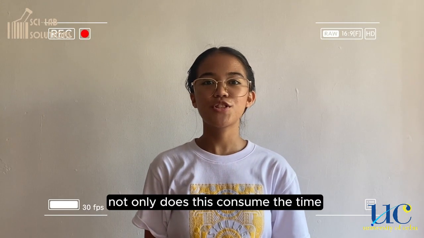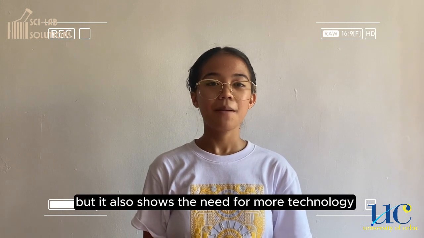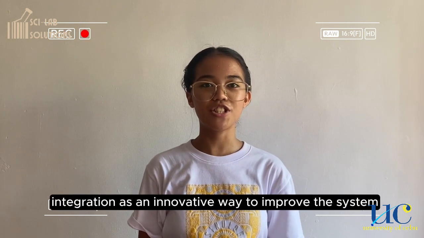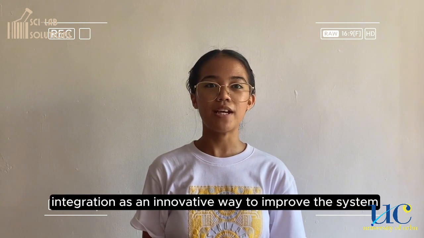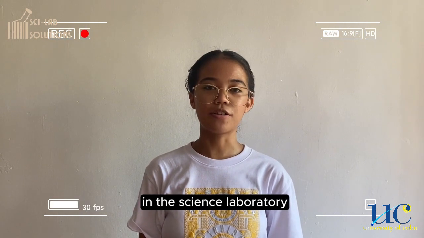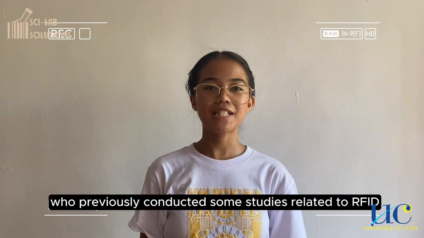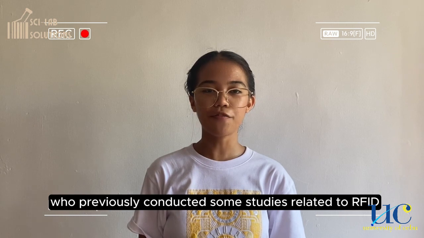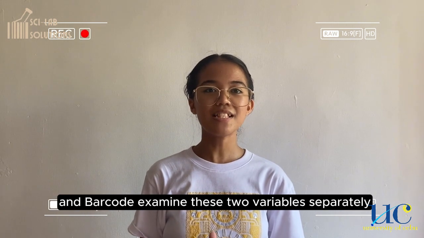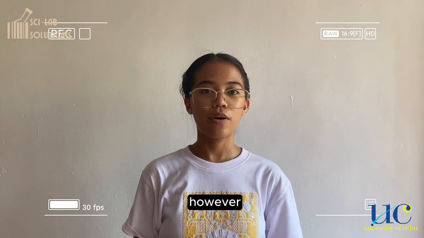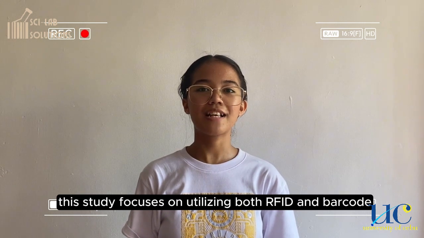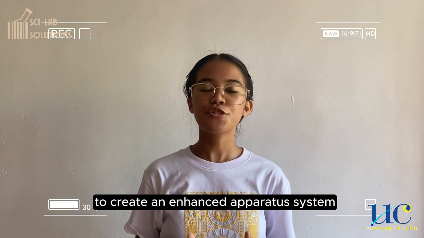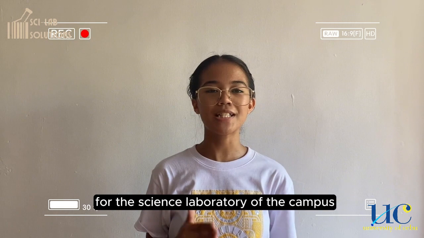Not only does this consume the time students spend borrowing, but it also shows the need for more technology integration as an innovative way to improve the system in the science laboratory. Most people who previously conducted some studies related to RFID and barcode examined these two variables separately. However, this study focuses on utilizing both RFID and barcode to create an enhanced apparatus system for the science laboratory of the campus.